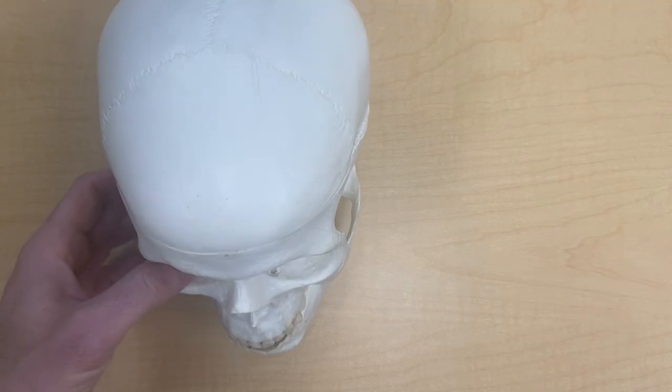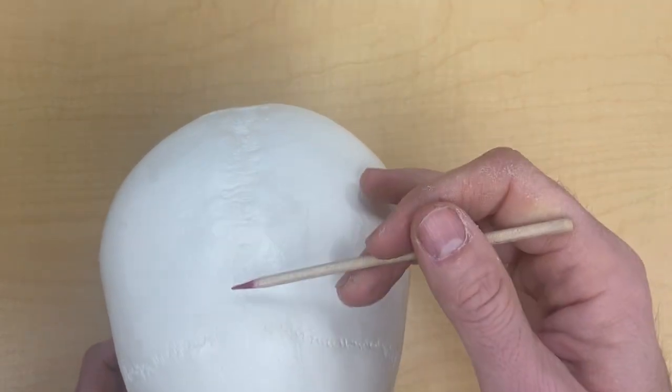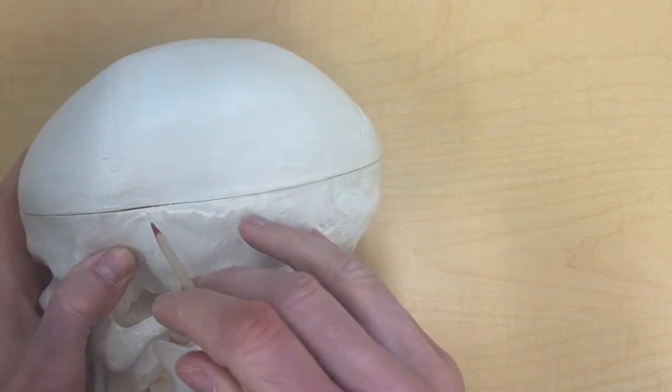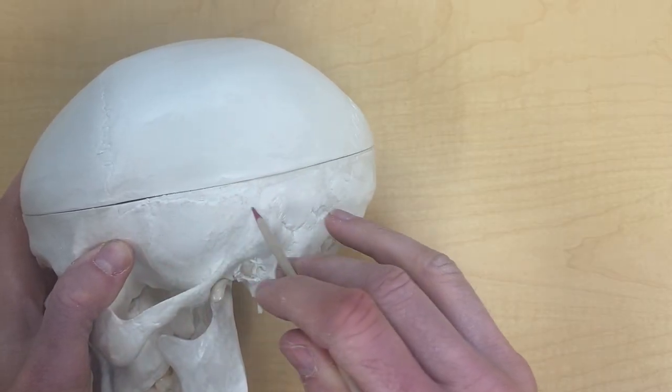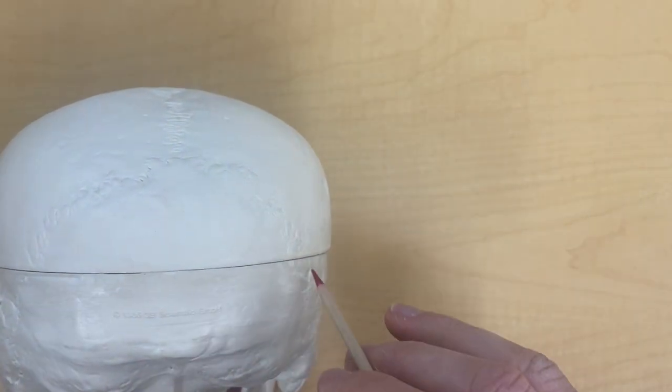For the sutures that you will need to know, we have the coronal suture, the sagittal suture. This one on the side is going to be the squamous suture. And then back here is going to be the lambdoid suture.